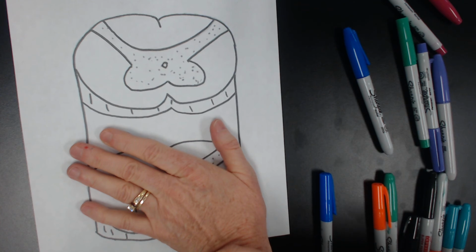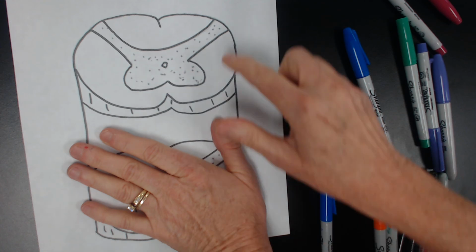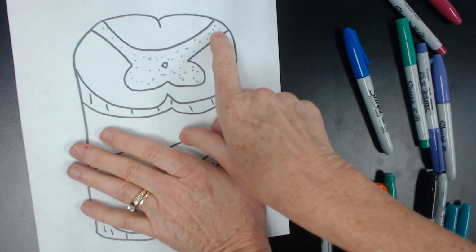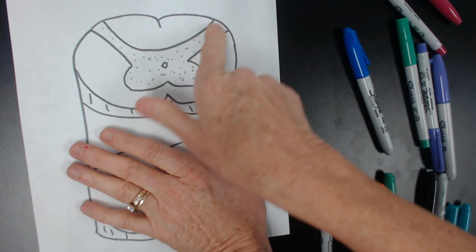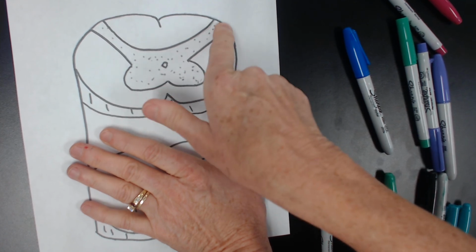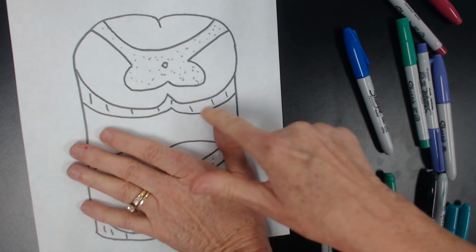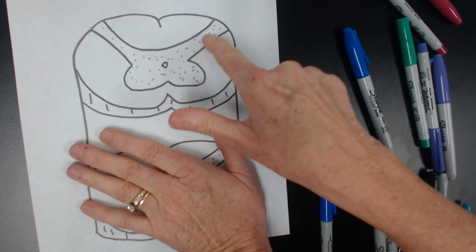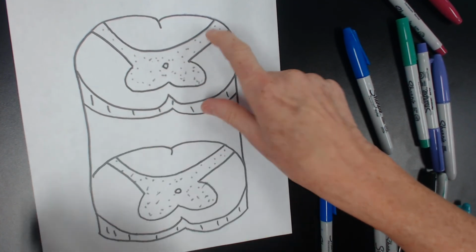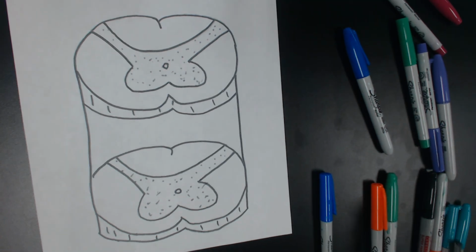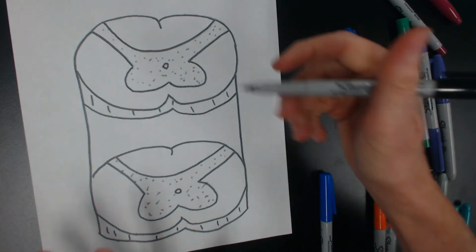So up here, whenever you see that the gray matter is touching the outside, that's going to be your dorsal. So this side up here is going to be dorsal, and this side down here is going to be ventral. Okay? So I'll just go ahead and label this as the dorsal. It's called the dorsal gray horn.